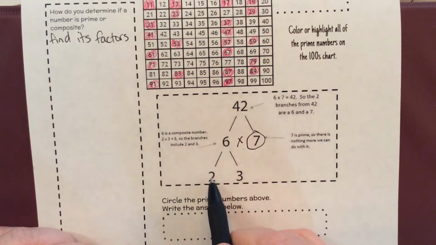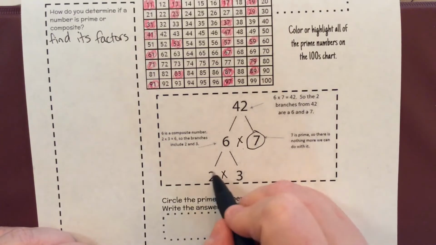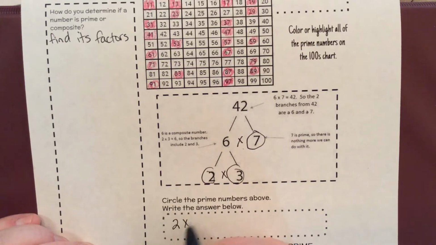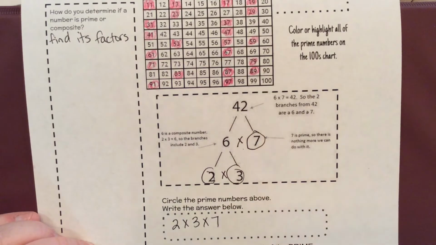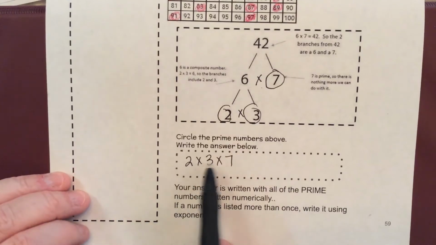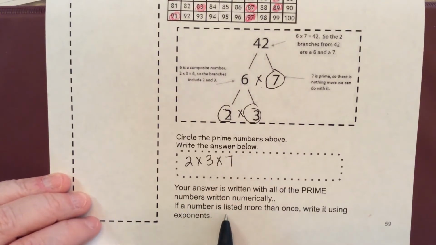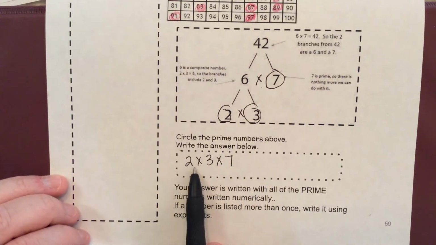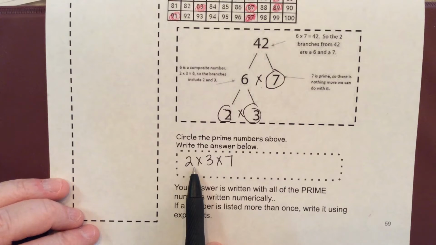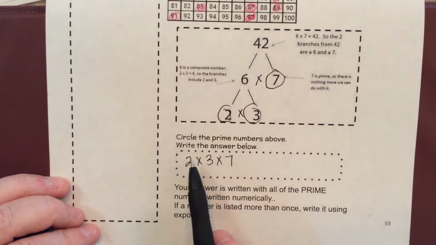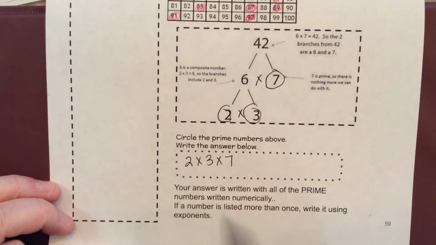6 is composite because 2 times 3 equals 6. Now 2 and 3 are prime. So we're going to write the prime numbers from up here. We're going to write 2 times 3 times 7. Okay, your answer is this right here, but you have to write your numbers numerically. So we put them in order, least to greatest here. And if they're listed more than once, we'll write it with an exponent. We'll show you that in a second. But right now, that is your answer. A lot of times when I say show the prime factorization, I get a factor tree, but I don't get the actual answer. This is the answer because 2 times 3 times 7 is 42.